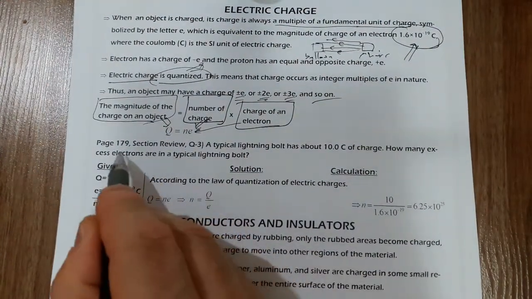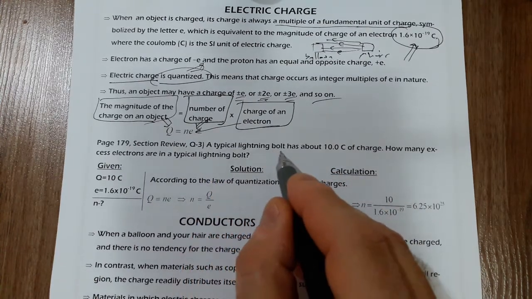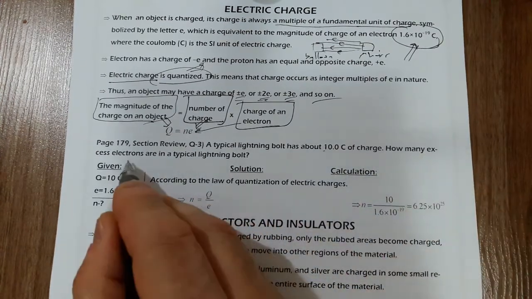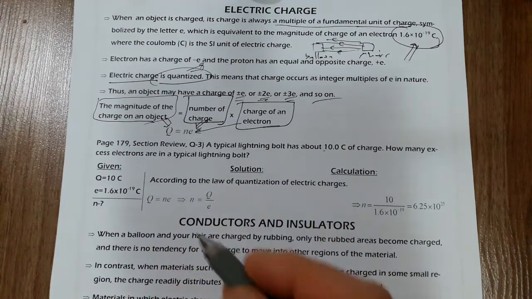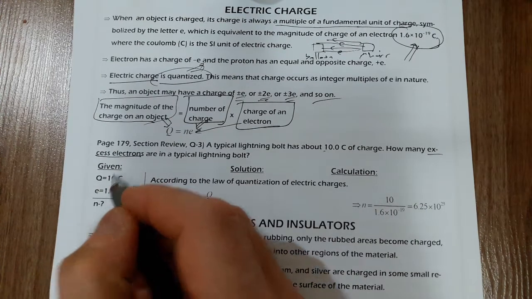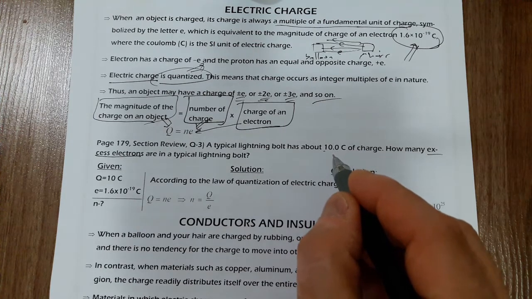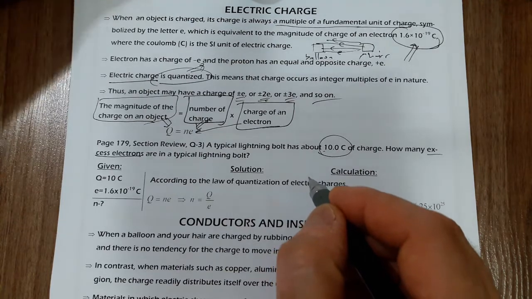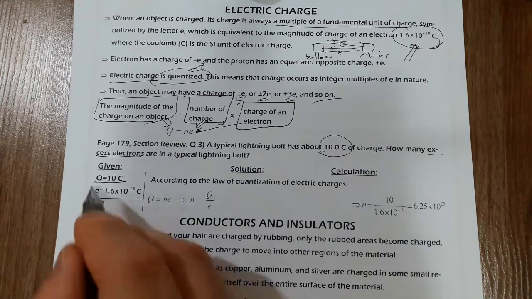Okay, this is a section review question, page 179, question number 3. A typical lightning bolt has about 10 coulomb of charge. How many excess electrons are in a typical lightning bolt? Excess electrons means this lightning bolt is negatively charged. Even if the number is written here without a negative sign, we understand it is negatively charged, because generally the magnitude of the charge is written, not positive or negative. So the magnitude of the charge is 10 coulomb.